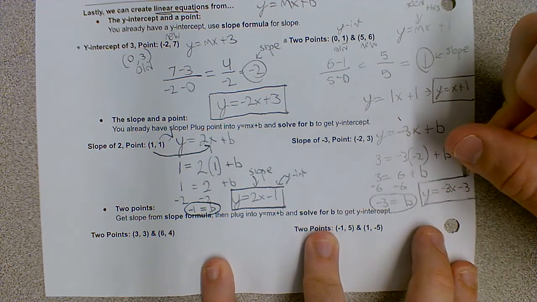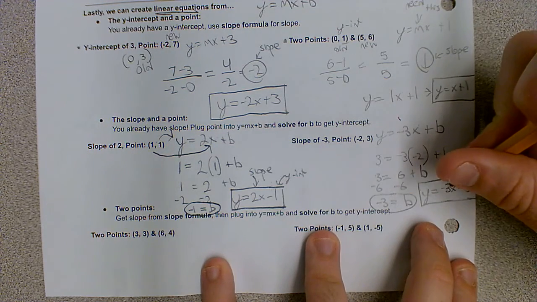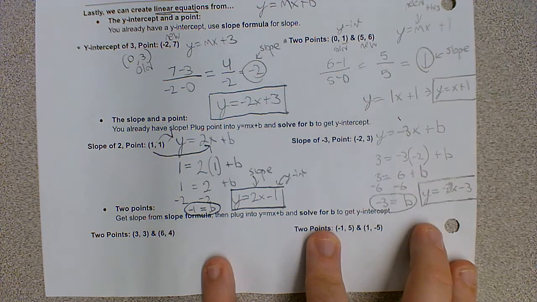On the test, make sure you plug in everything to get your y equals answer at the end. If you don't do that, you will not get it right.